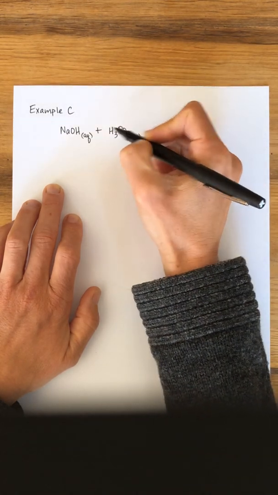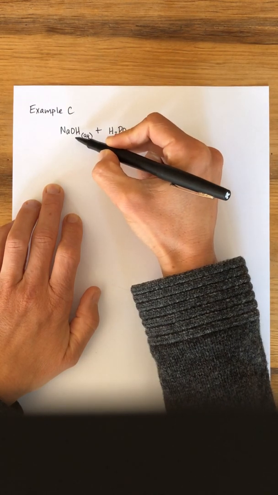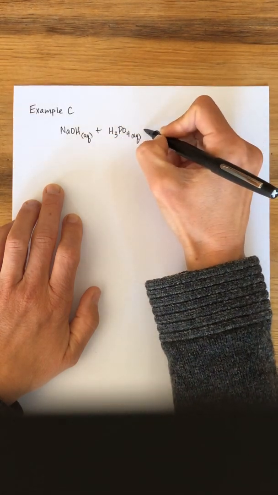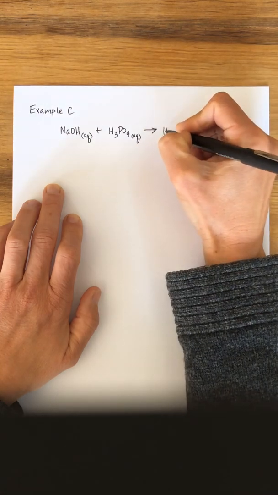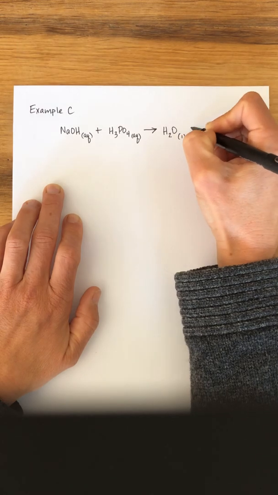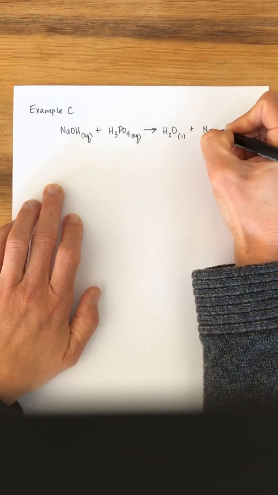So we know that this is an acid-base reaction because OH is an indication that we've got a base, and the H, anything that starts with an H, is an acid. And so an acid-base reaction always forms water. So we know that we're forming H2O in liquid form. And then the other combination we have is sodium phosphate.